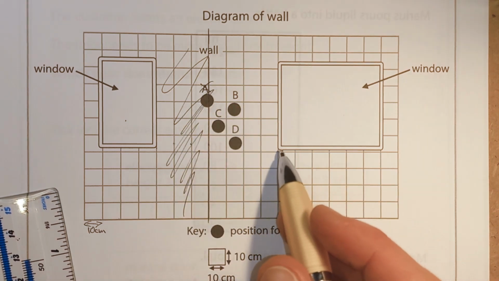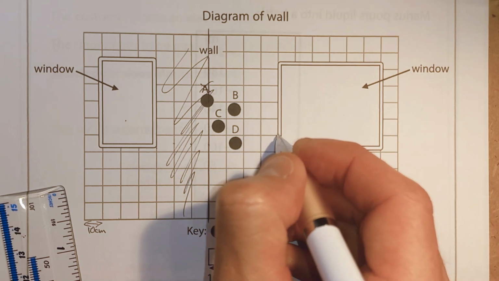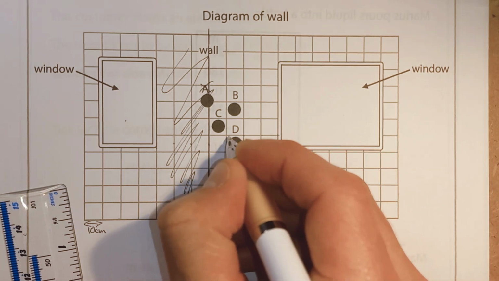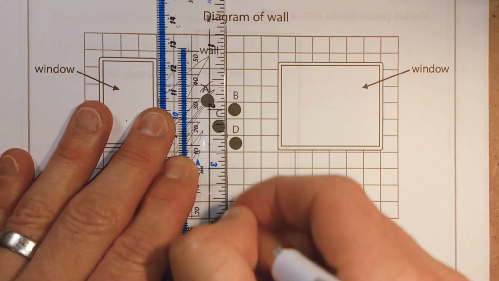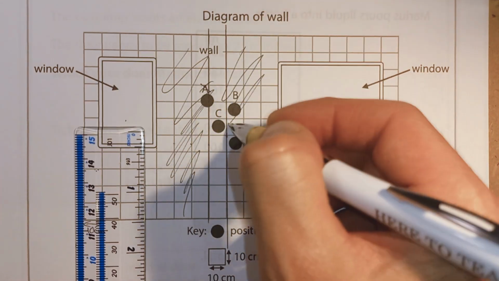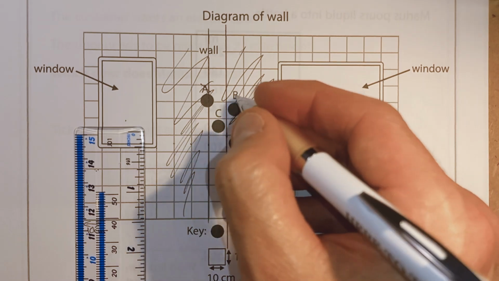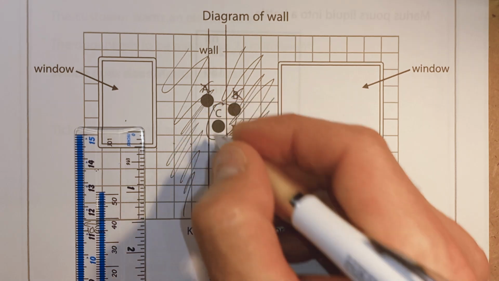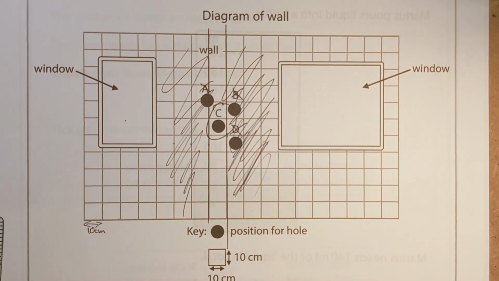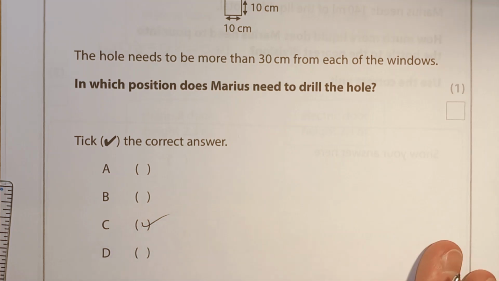Now, we also need to be 30 centimetres away from this window over here. And that was 3 squares. So we go 1, 2, 3. So we can't have anything over this side, because these would be within 30 centimetres. So we can't have B, we can't have D. So the only one that's left is C, which we can tick down there.